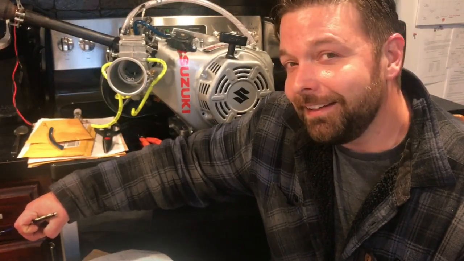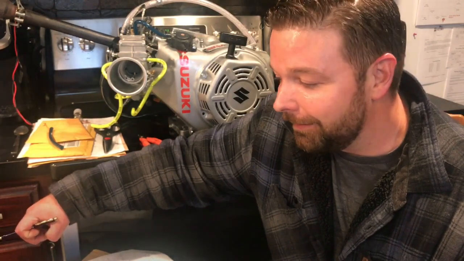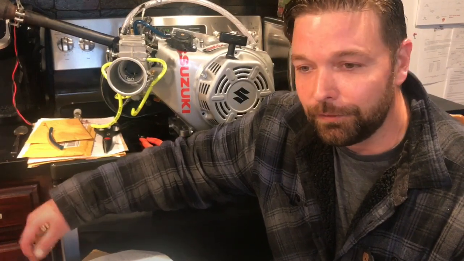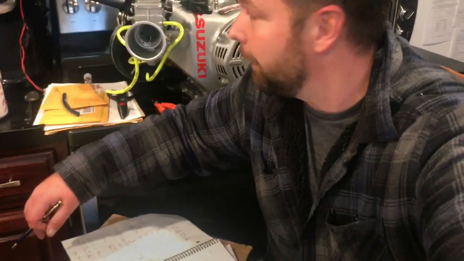So doing it yourself, I'm retired. I spend stupid amounts of money on this stuff. I love it. I just love doing it, so I don't really care. I mean, look at my kitchen. I hope I'm putting this back in the right spot.